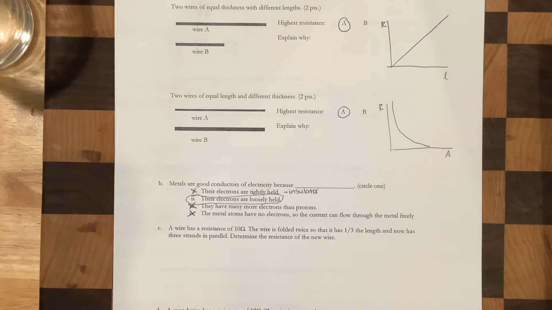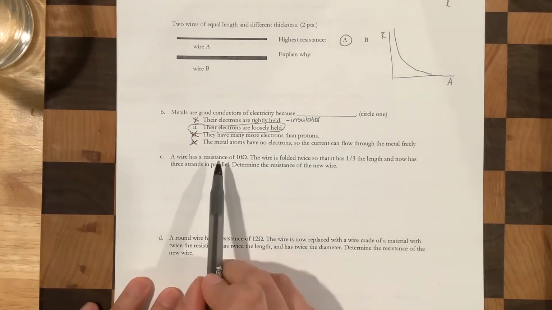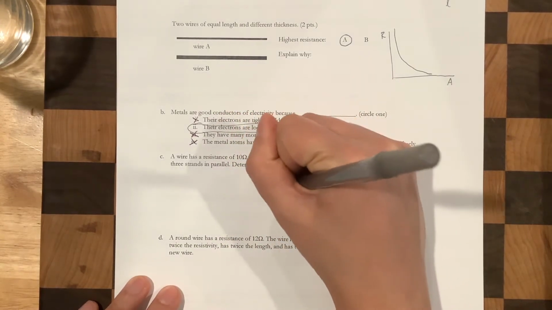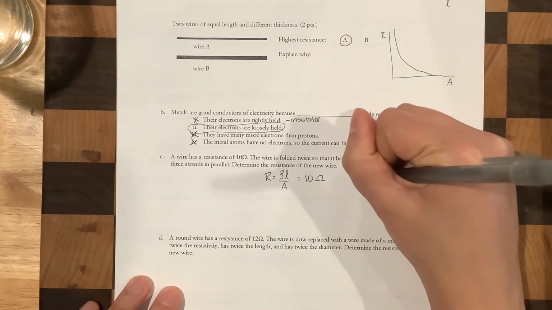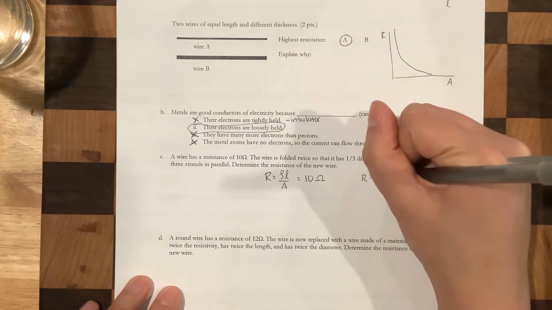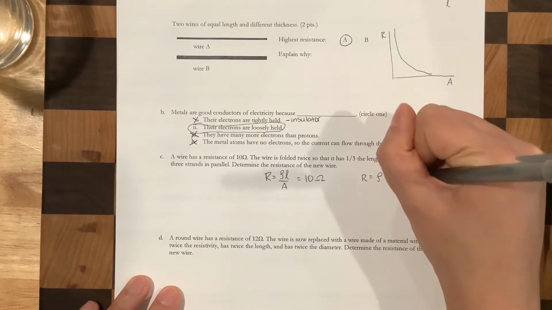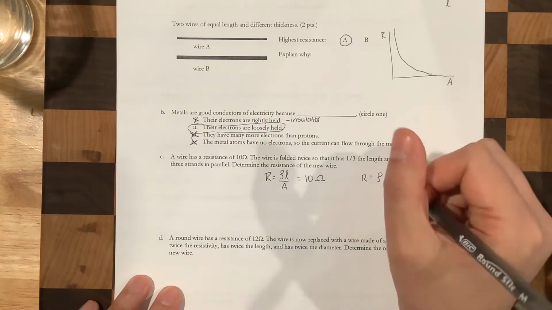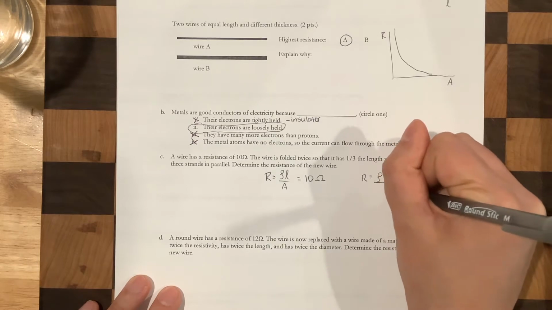Now let's look at question C. This is another proportions problem. So the original resistance, rho L over A, if I write down my original equation, is 10 ohms. And in my new scenario, it's still the same material, but it has 1/3 of the length, so the electrons don't have to go as far. That's easier. But 3 strands in parallel actually has 3 times the area.